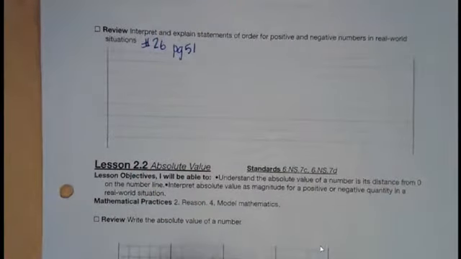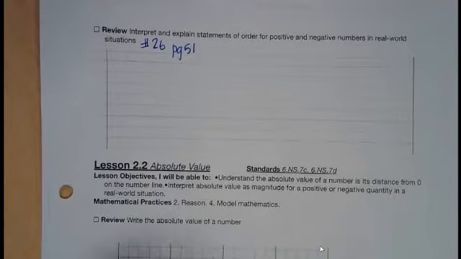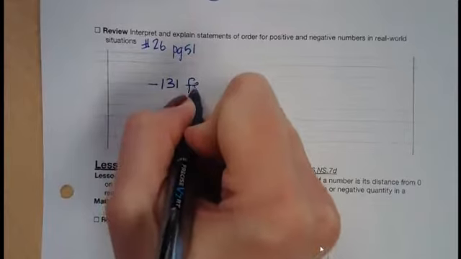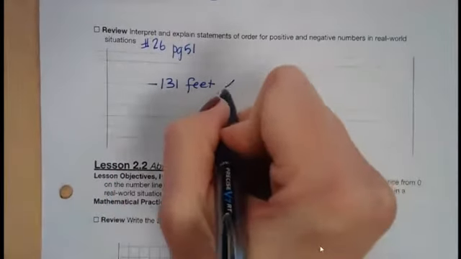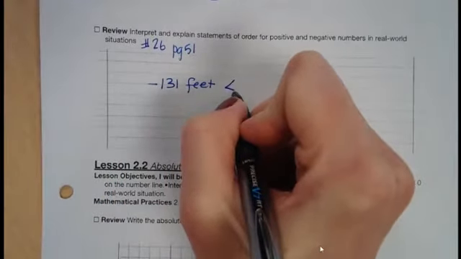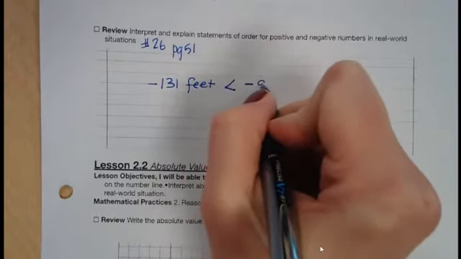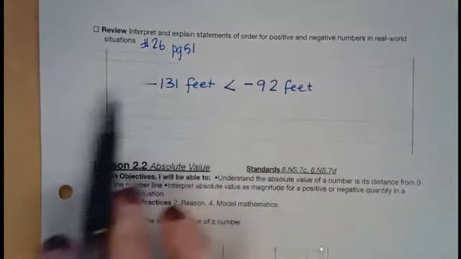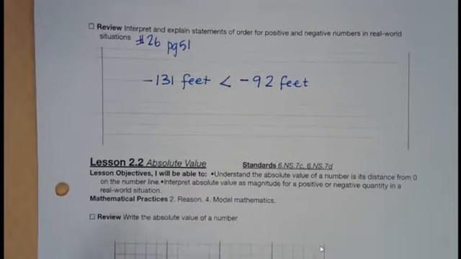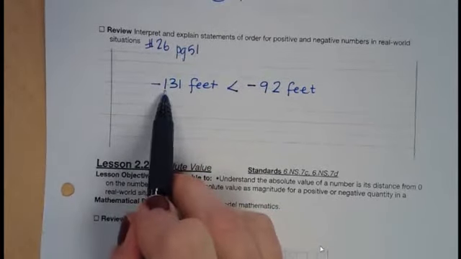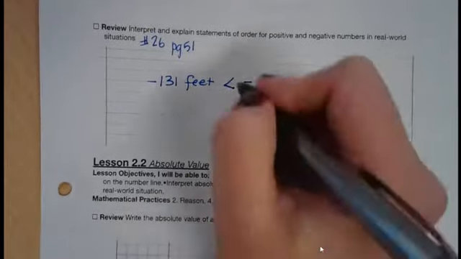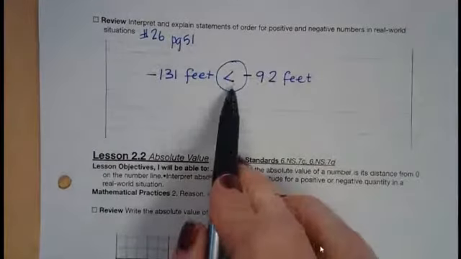Which says the elevation of the Valdez Peninsula, which is negative 131 feet, is less than the elevation of the Caspian Sea, which is negative 92 feet. So I'm just rewriting that statement. And right now, to make sure I look at it, is negative 131 less than negative 92? And the answer is yes. If it helps you, you can circle that to see it.